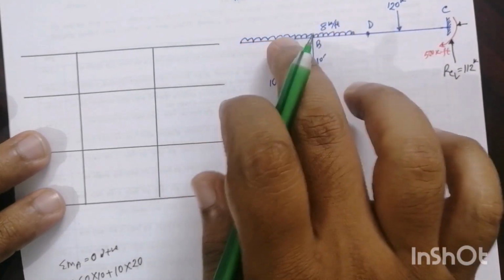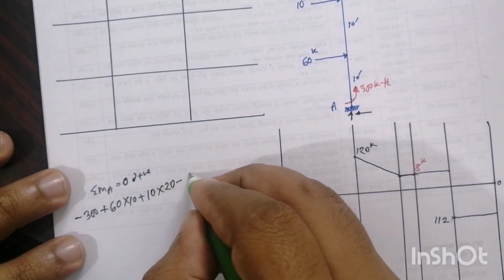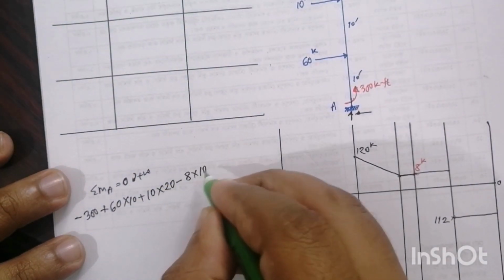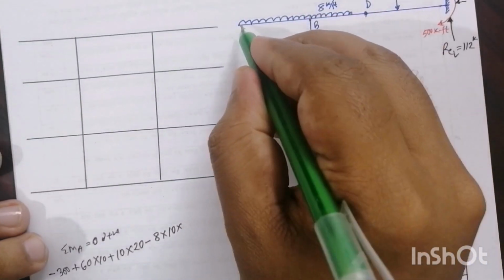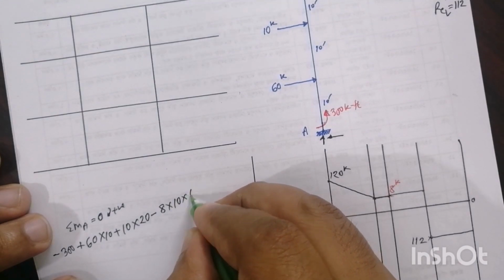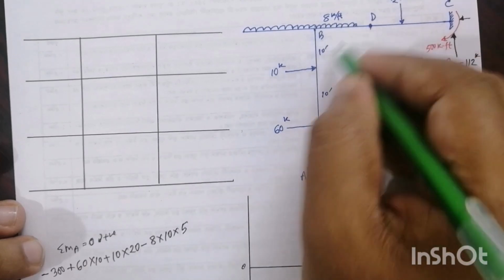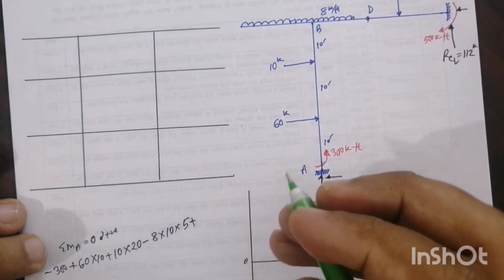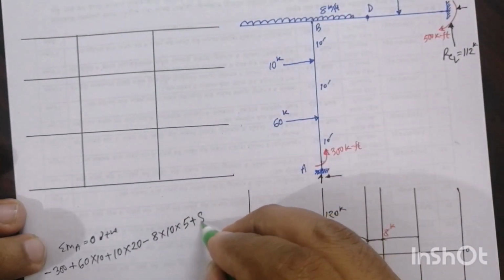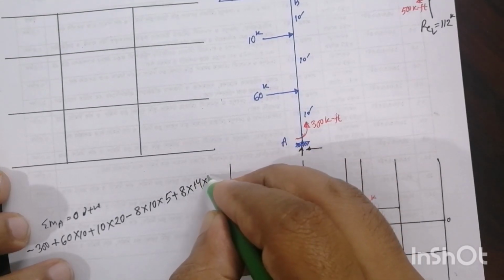So 8 into 10, this is anti-clockwise, that means negative, minus 8 into 10, and it acts at the middle point of this section, 10 by 2, that means 5. Now this 8 is clockwise, so positive, 8 into 14, this is 14 feet length, acting at the middle of this 14, that means 7.